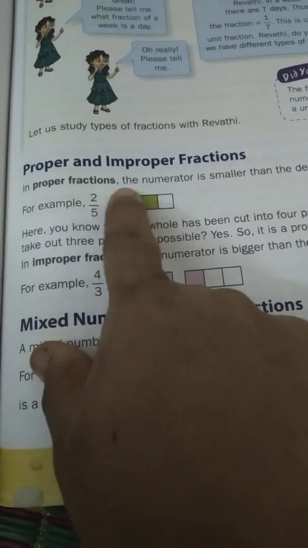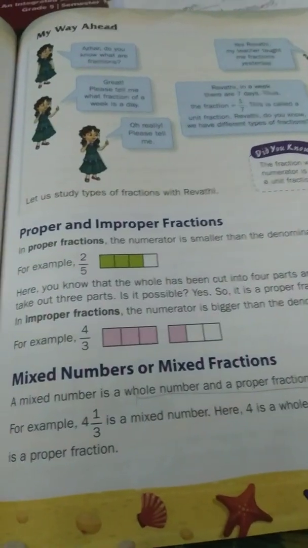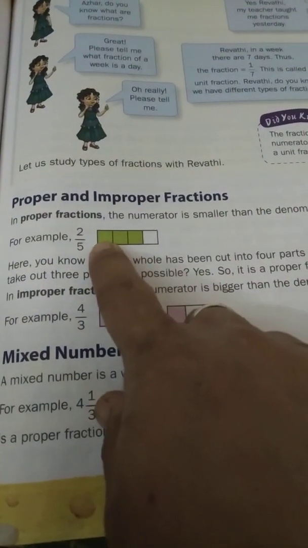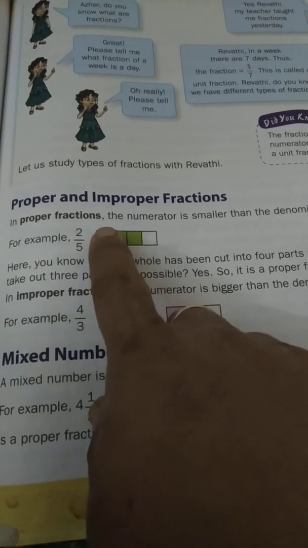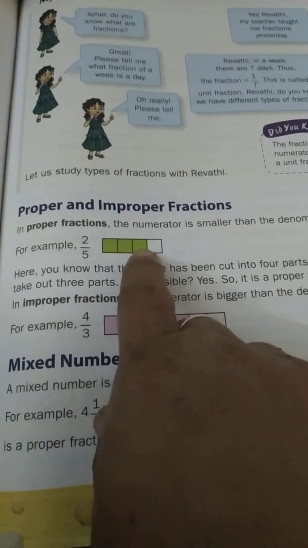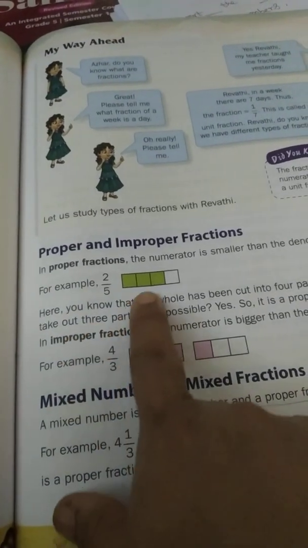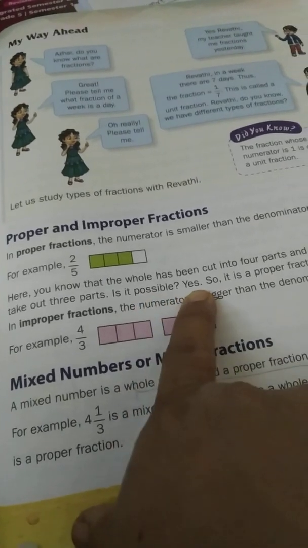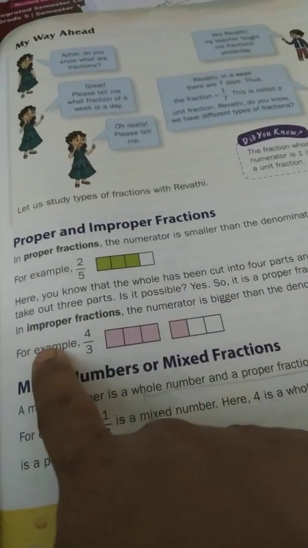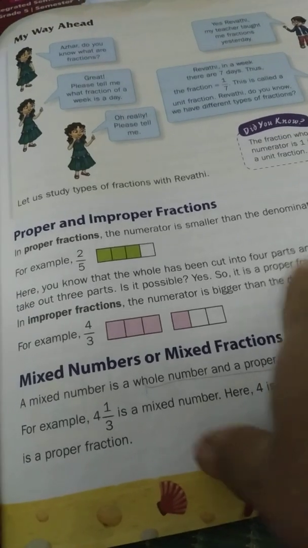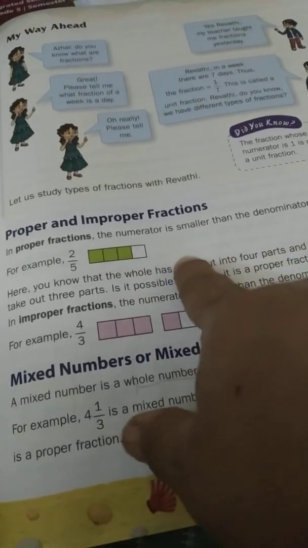Are you seeing how they have pictorially represented? They have taken a rectangle shape and it has been divided into how many parts? 1, 2, 3, 4. Here the whole has been cut into 4 parts, and you are required to take out 3 parts. Is it possible? Yes. So it is a proper fraction. So we can write it as 3 by 4.